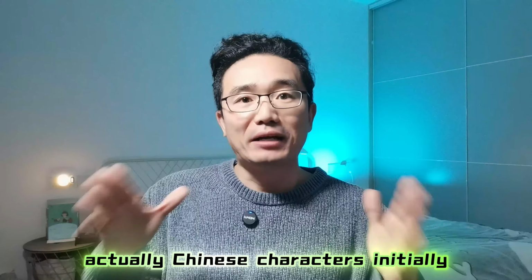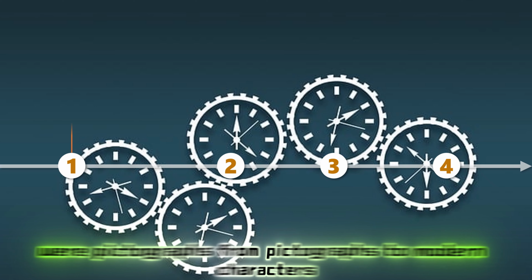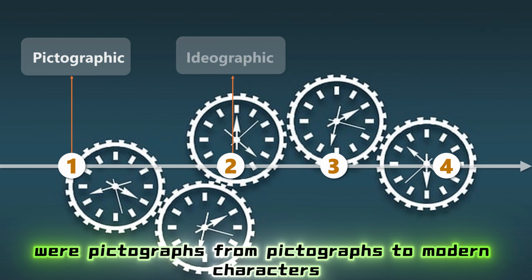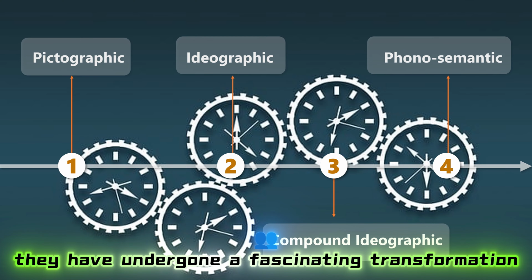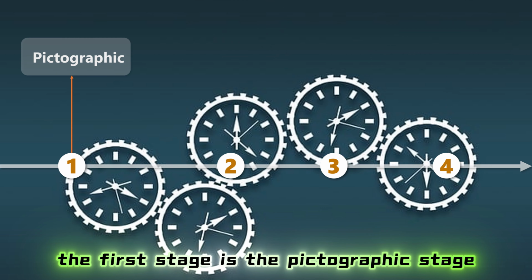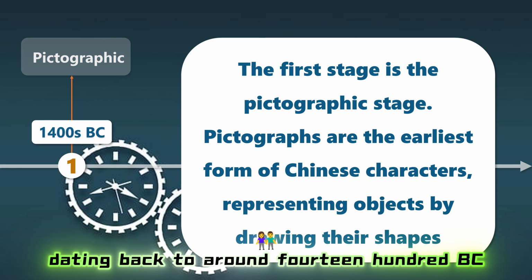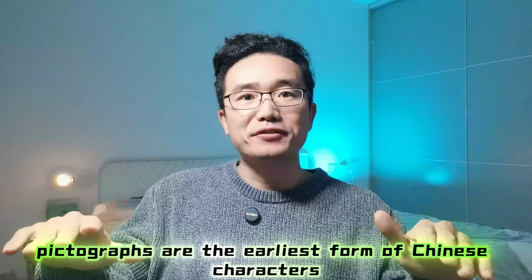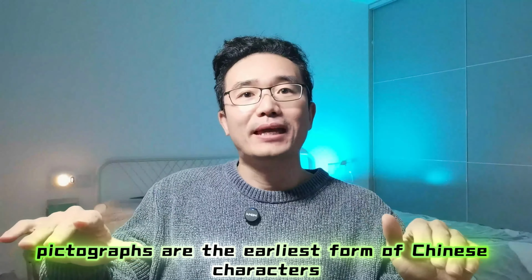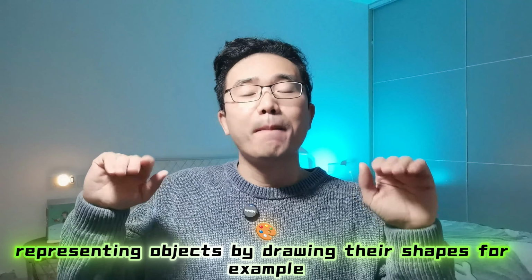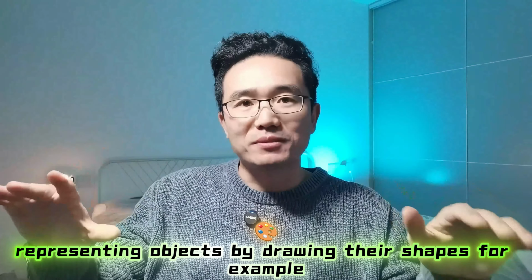Actually, Chinese characters initially were pictographs. From pictographs to modern characters, they have undergone a fascinating transformation. The first stage is the pictographic stage, dating back to around 1400 BC. Pictographs are the earliest form of Chinese characters, representing objects by drawing their shapes.